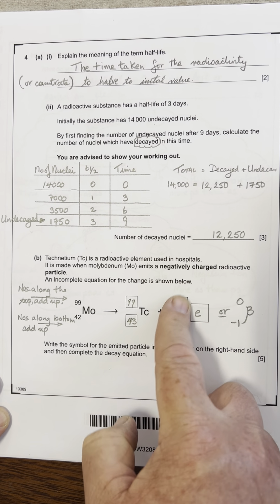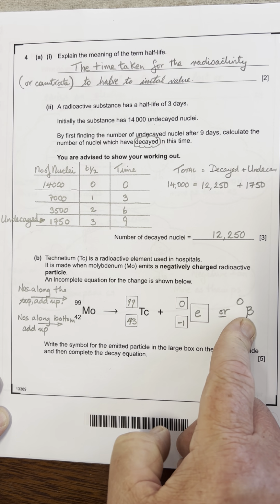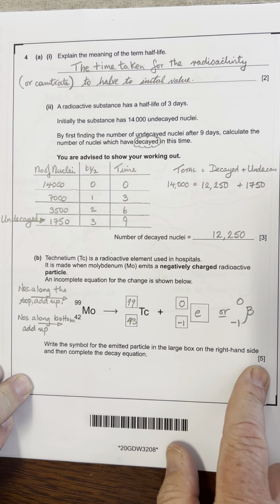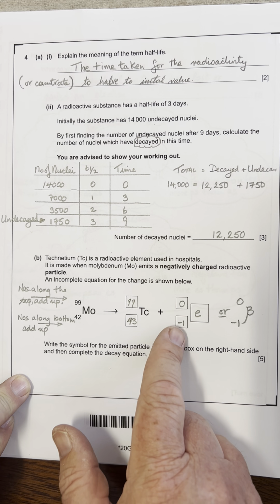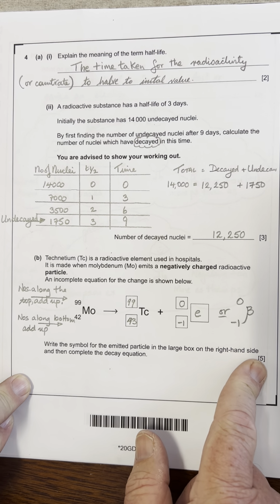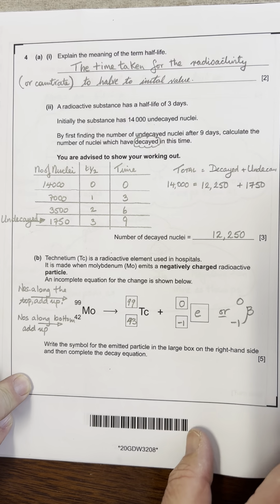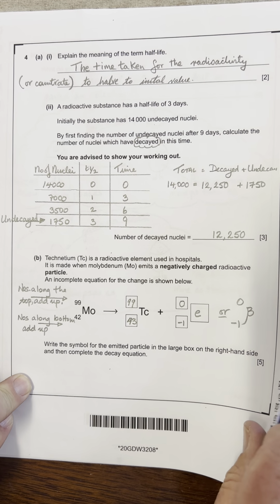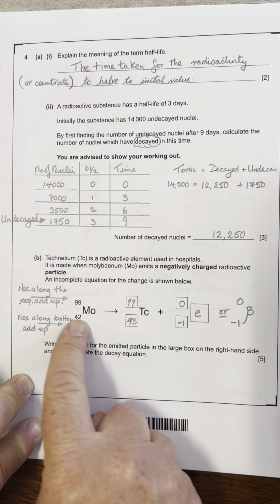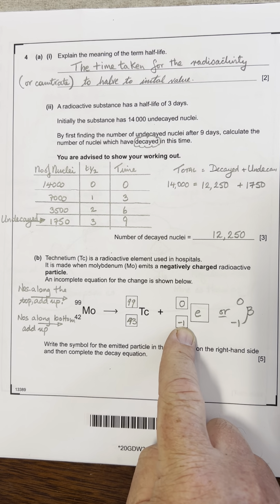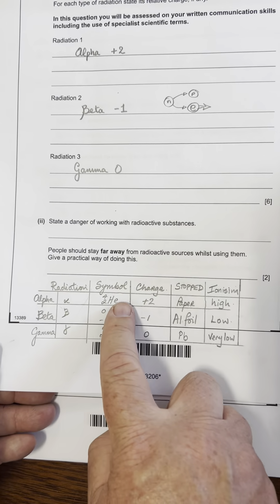There's the symbol for the beta particle, a fast moving electron. 5 marks for that. 1, 2, 3, 4, 5. That is one big hitting question. Learn them. Numbers along the top add up. Numbers along the bottom add up. We know the symbols. We have learned this table.